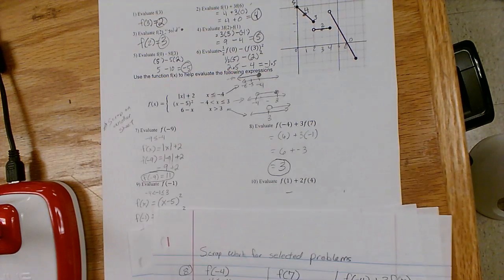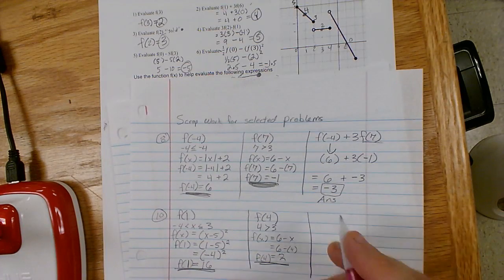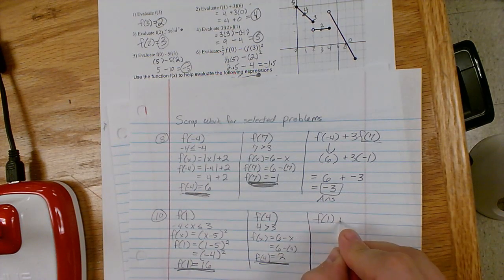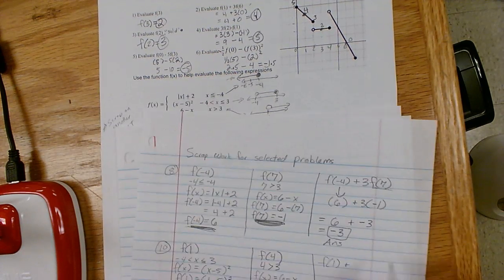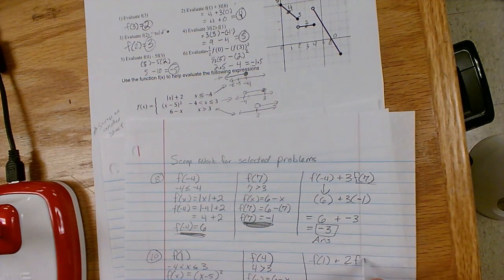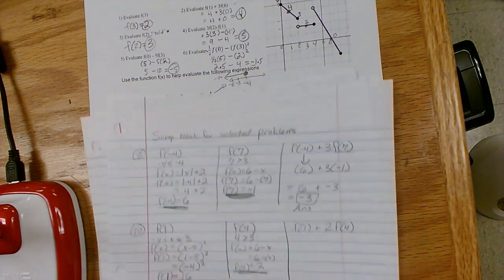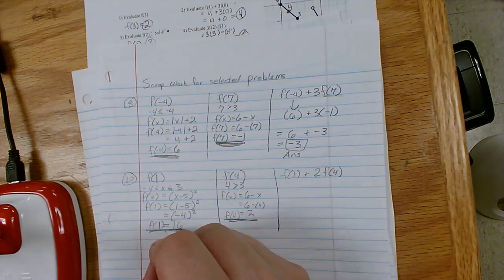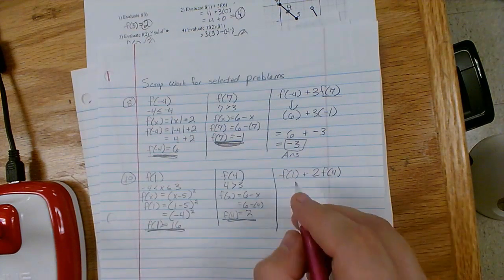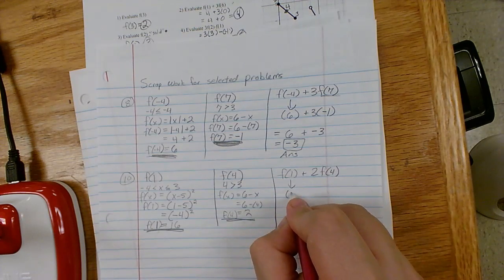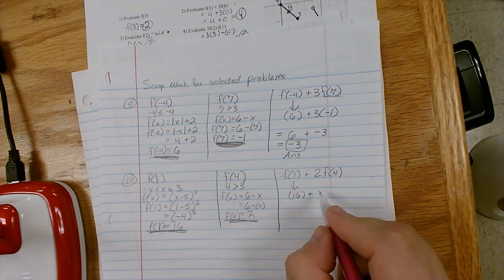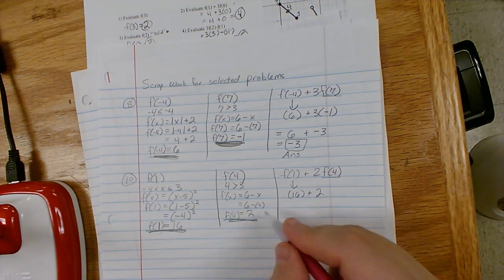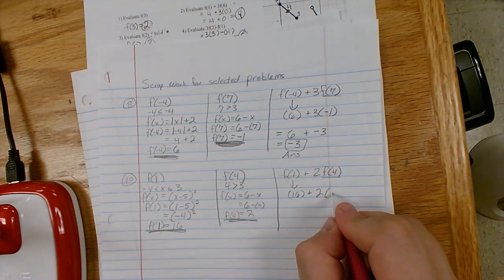Now we're going to look back at the question. It's going to be f of 1 plus 2 f of 4. We already found it, so we're going to replace f of 1 with 16, and then we're going to replace f of 4 with 2.